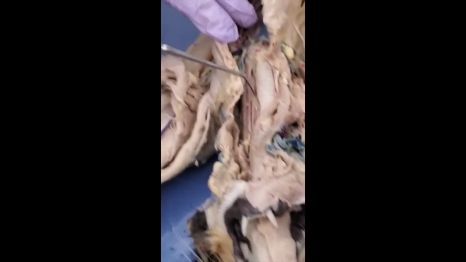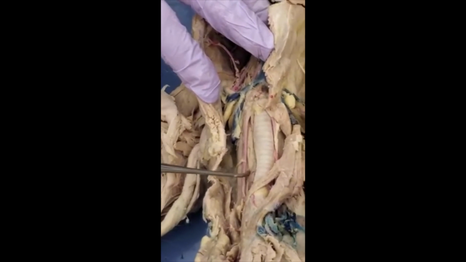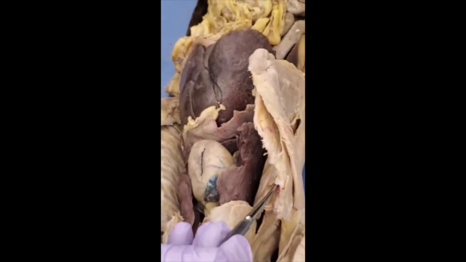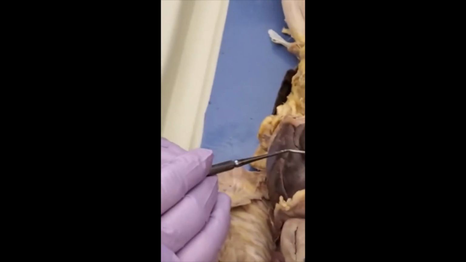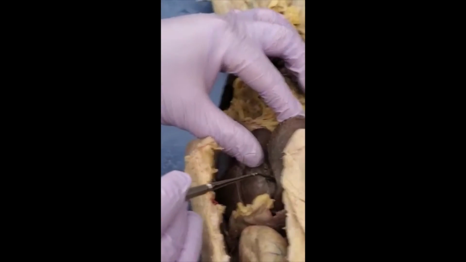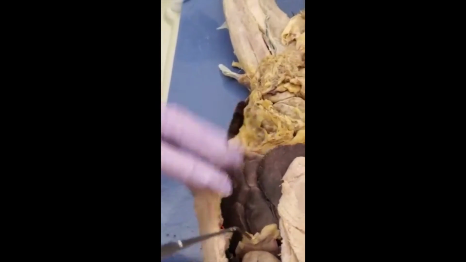And then going down, we have trachea, we have esophagus. Below the trachea, that's the esophagus. And after that, you have lung. You have a heart, and then going to the diaphragm, going to the liver, and after the liver you have gallbladder, over here. And above the liver you have this ligament.